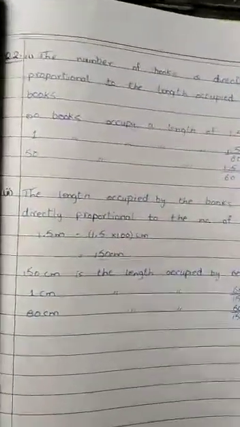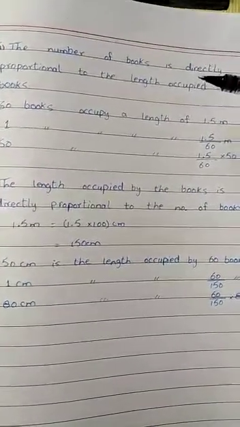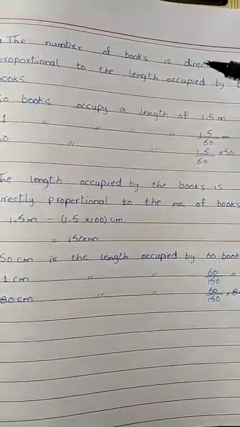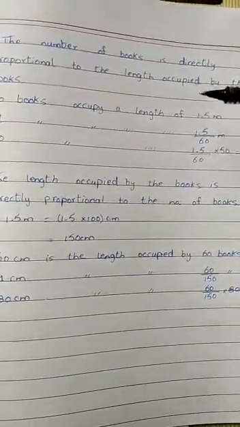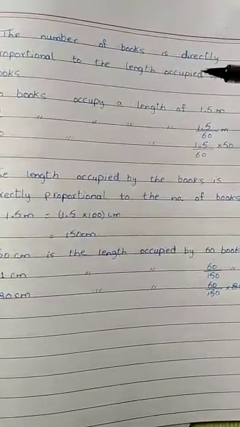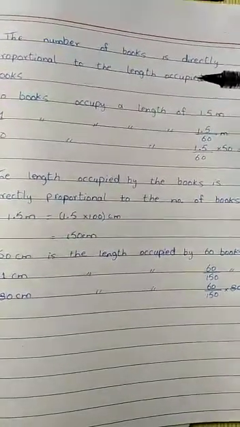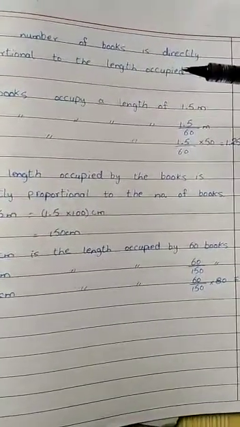Okay, now look at question number 2. The statement is, in a bookstore, 60 identical books occupy a length of 1.5 meters on a shelf. In part 1, find the length occupied by 50 such books on a shelf.